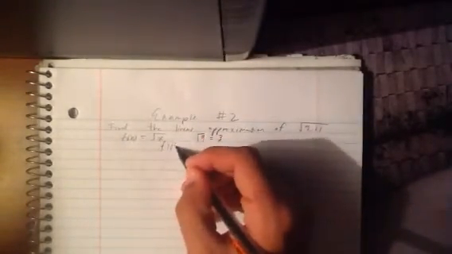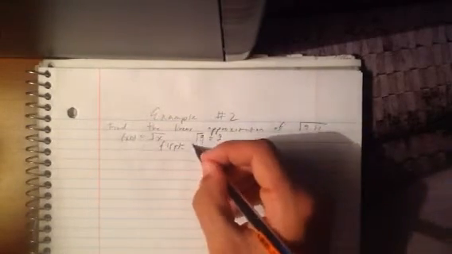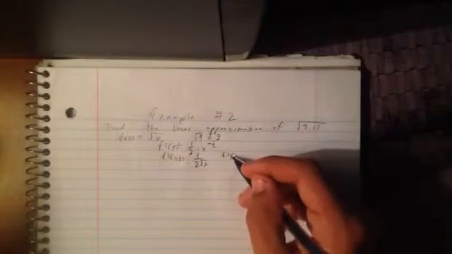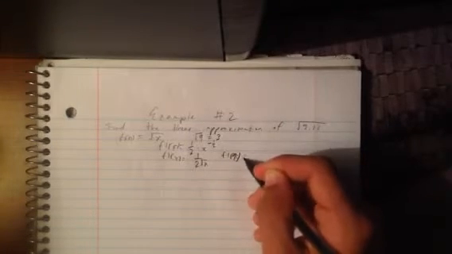What we can do from there is find the derivative of f of x, which is f prime of x, and that's equal to 1/2 times x to the negative 1/2. That's the derivative of the original function. We can simplify that down a little bit. f prime of x is equal to 1 over 2 square root of x. When we plug 9 in, we get that f prime of 9 is equal to 1 over 6. This is our slope. This is our m.